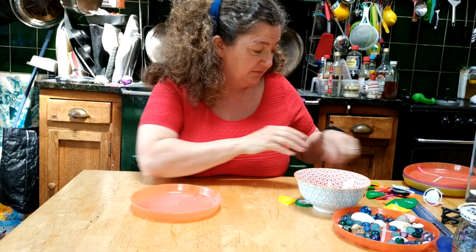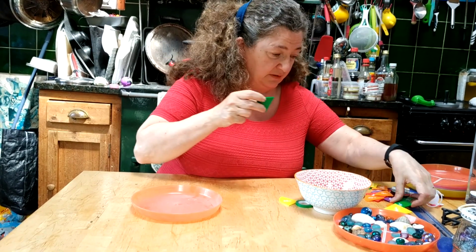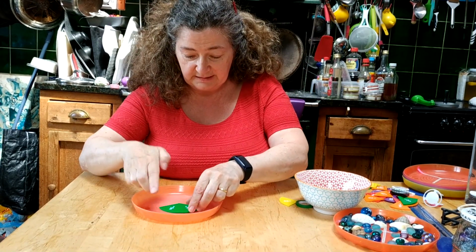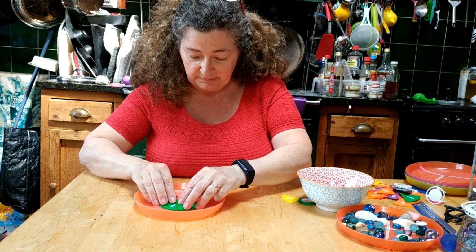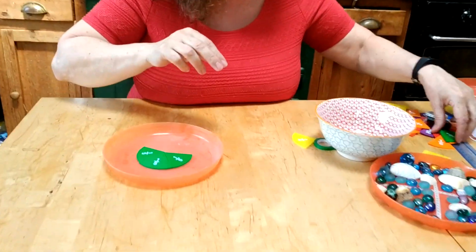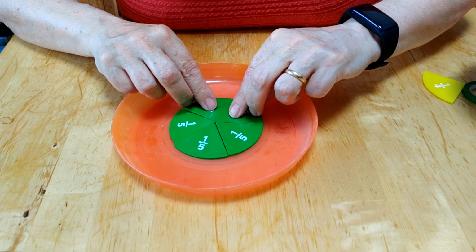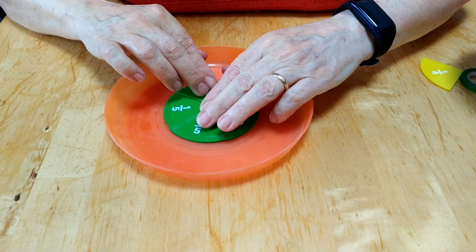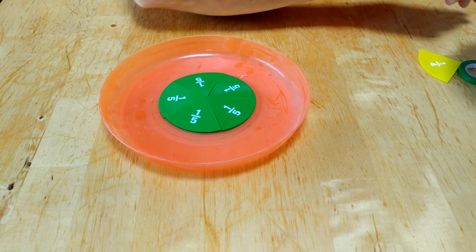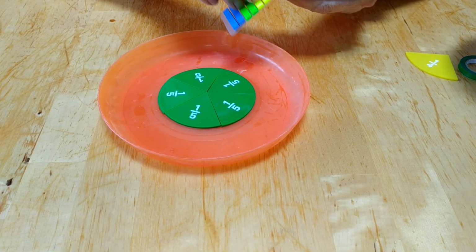Dividing by 5 can be tricky. I happen to have these little lads that I'm going to use to help me. I'm going to show you another way as well. So I'm putting these all in towards the centre, and I'll mark with some of the little post-its.